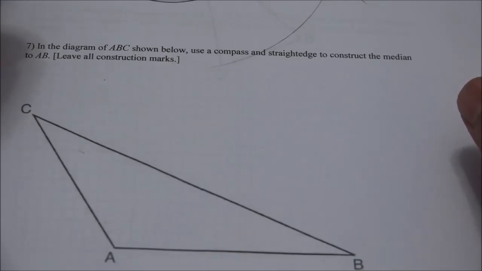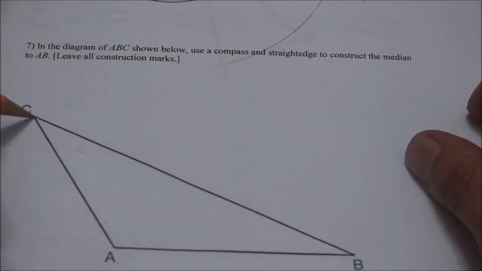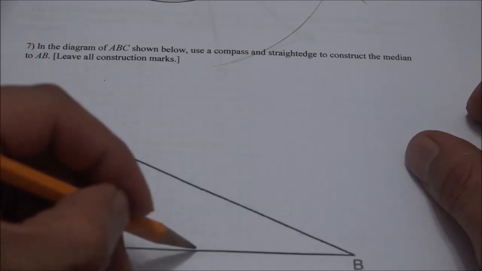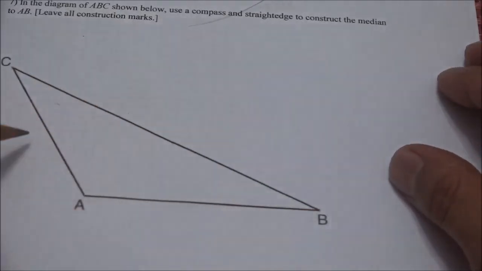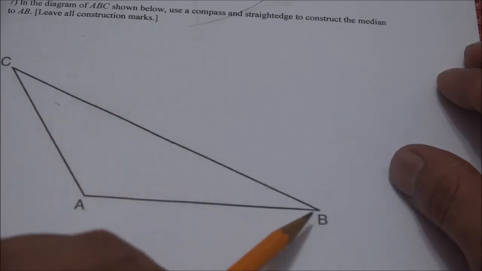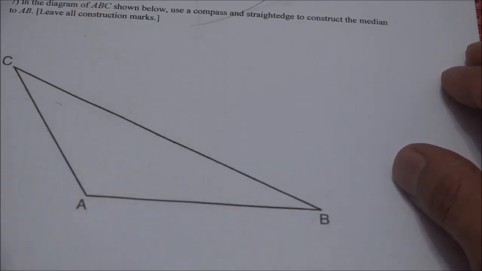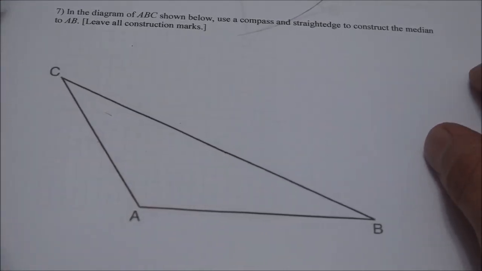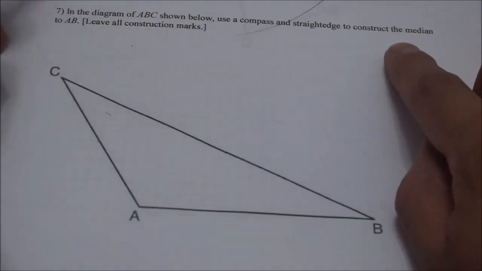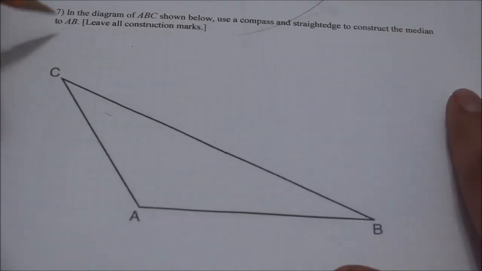No. The median goes from a vertex to the midpoint of the opposite side, opposite to the vertex. Oh yeah, I got it. Okay, relax. So I could do it in any way I want to, right? No, homie. It says construct the median to AB.